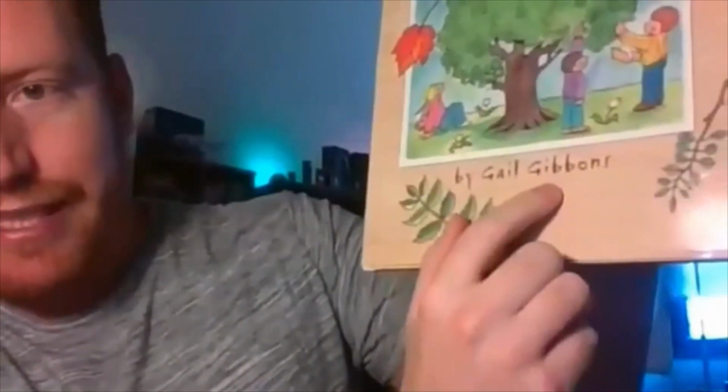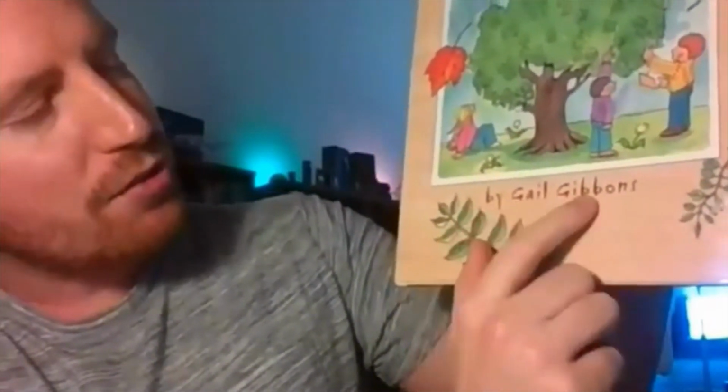And that also has 3 words, just like The Giving Tree. Let's verify that. 1, 2, 3. I can tell that they're separate words because they have spaces between the words right there. And this also has an author at the bottom, and their name is Gail Givens. And there's 2 separate words because I see the space between them right there.